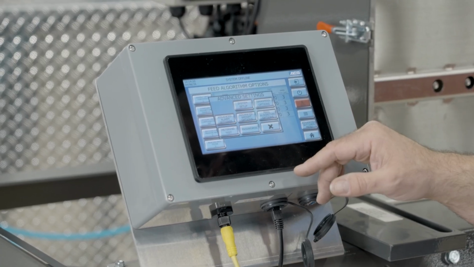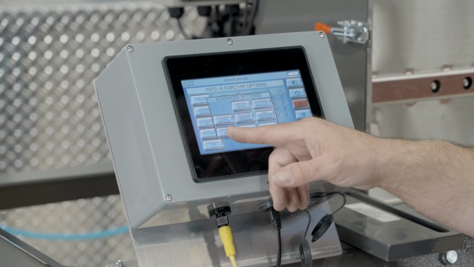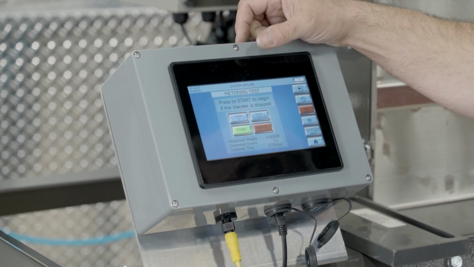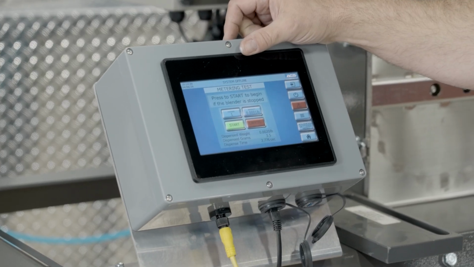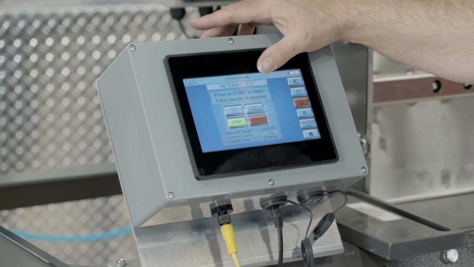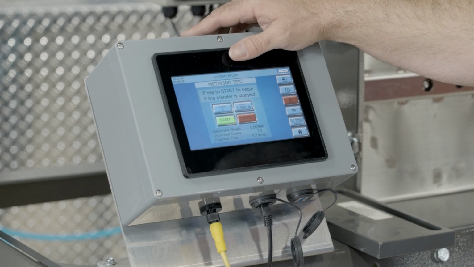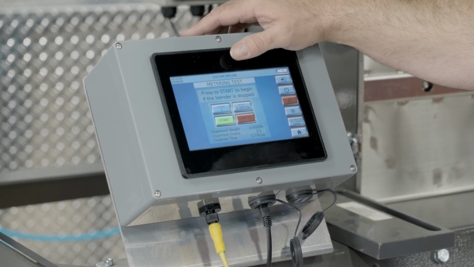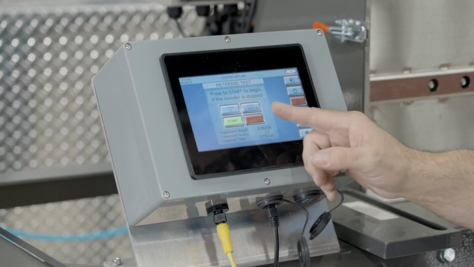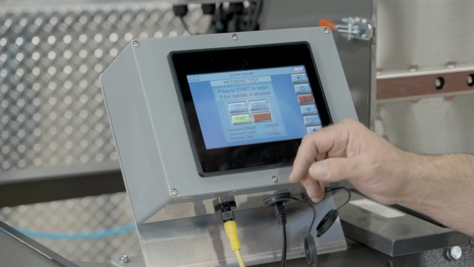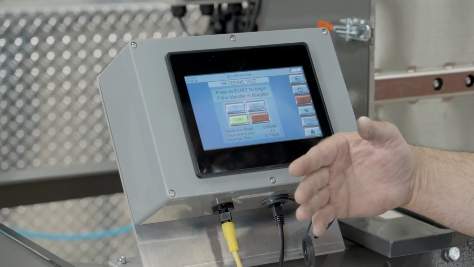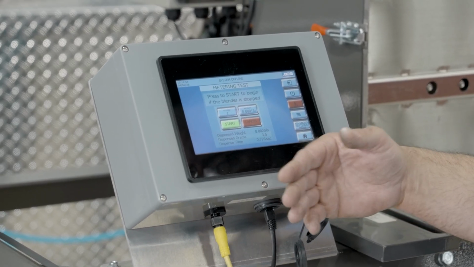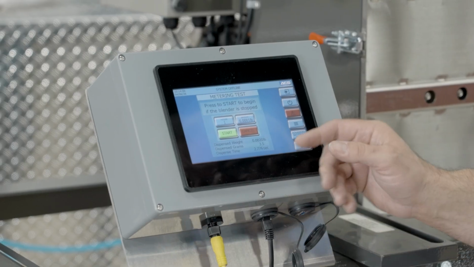Back to advanced. Metering test. So if you're ever having an issue with dispensing out of a gate, you can check the accuracy of that particular gate using the metering test. So you'll set the value of the weight you want to see, and then you can hit start, and it'll just open and close that gate to dispense the weight, and you can check to see how accurate the gate is.